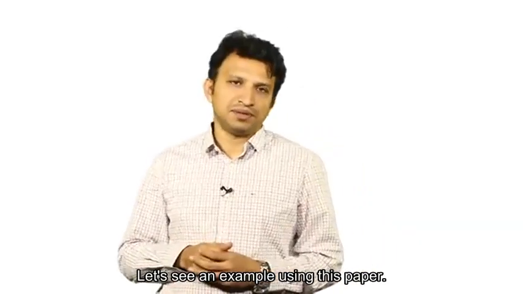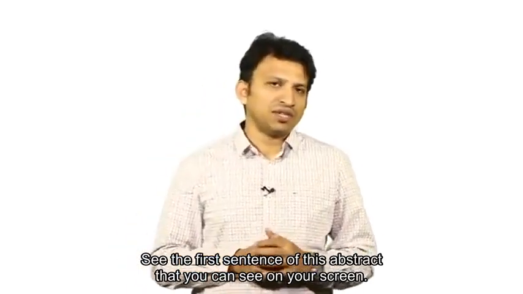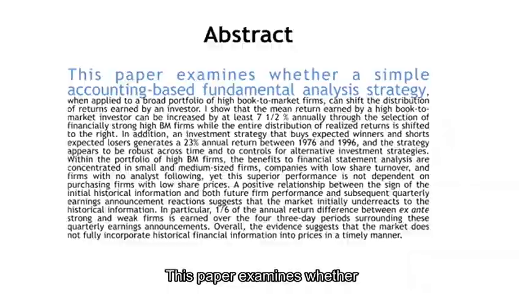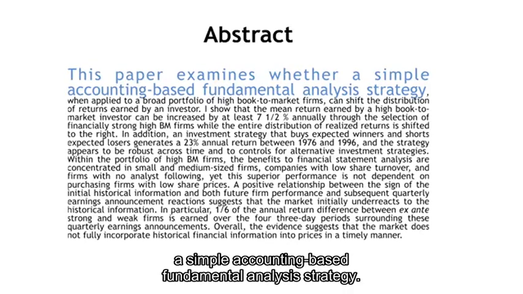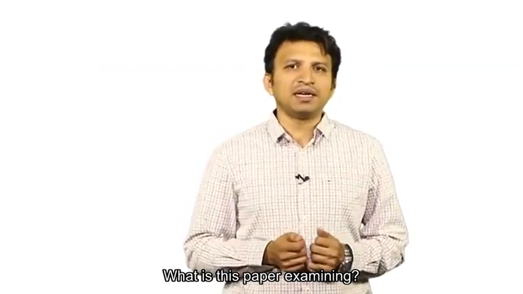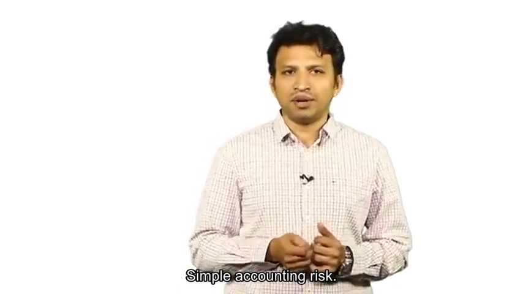Let's see an example using this paper. See the first sentence of this abstract that you can see on your screen. This paper examines whether a simple accounting based fundamental analysis strategy. Let me stop here. What is this paper examining? Simple accounting based. This is important.